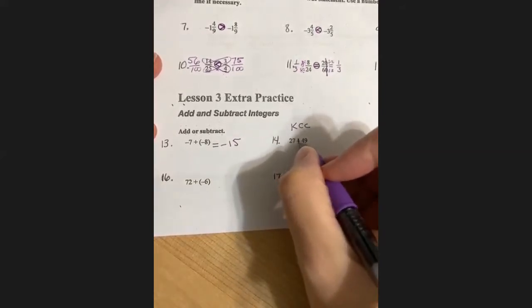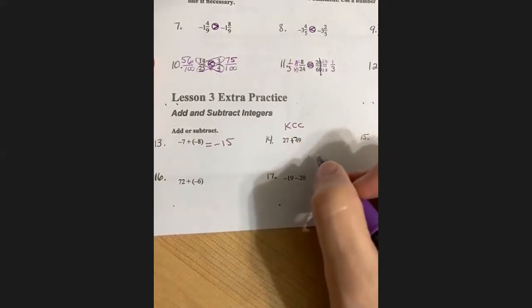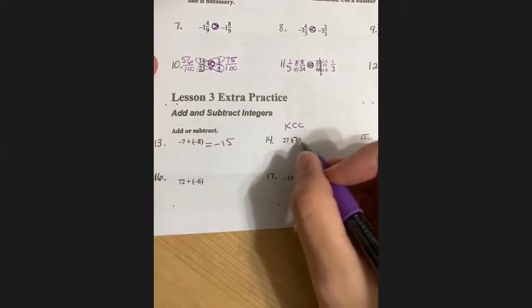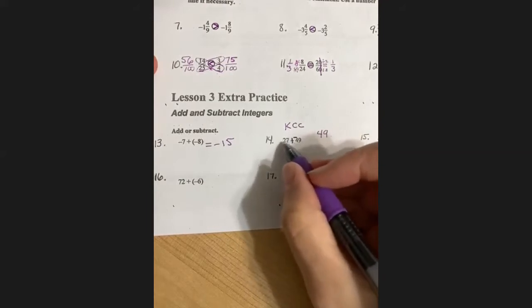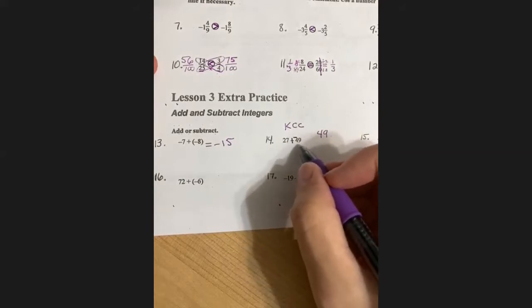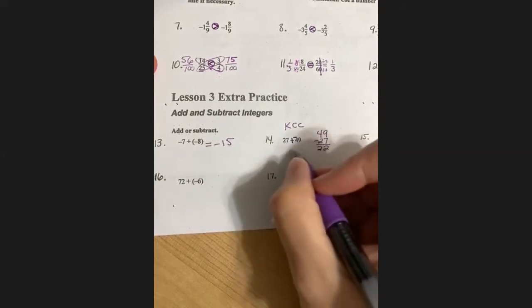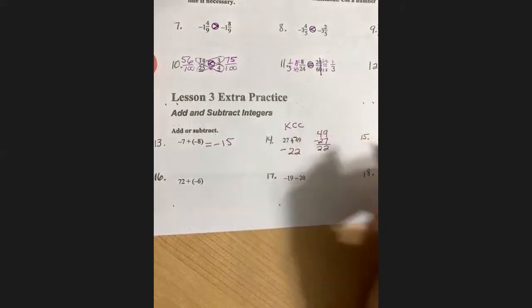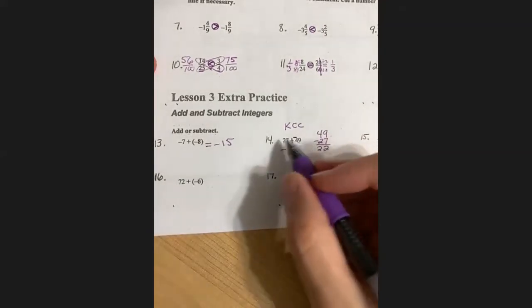Keep 27 the same, change it to an addition problem, and change the sign of the positive 49 to a negative 49. When the signs are different and I'm adding, I'm really subtracting. 27 of these yellows will cancel out 27 of the 49 reds. They will zero pair. And I will be left with 22 red colors. So negative 22. I have more reds than I do yellows.